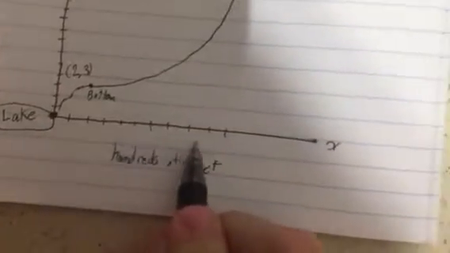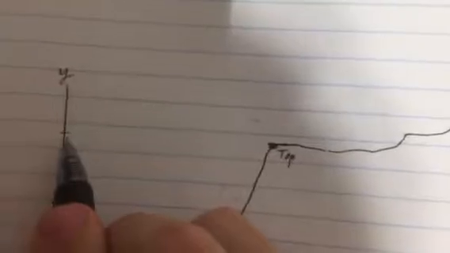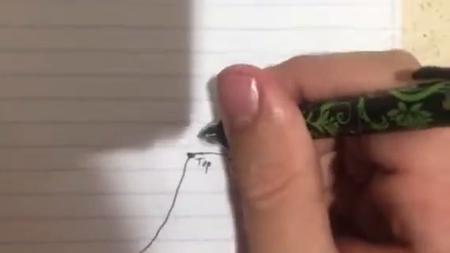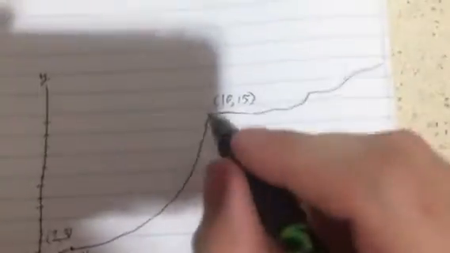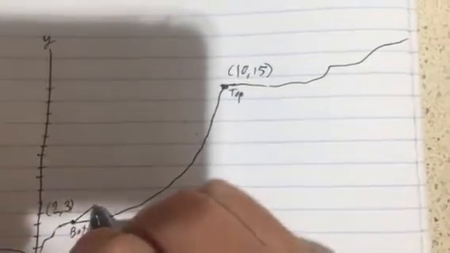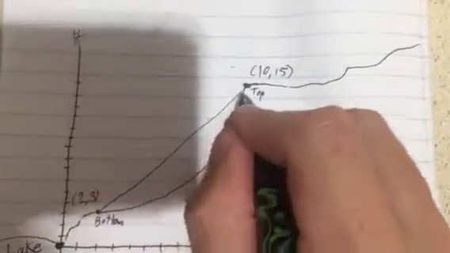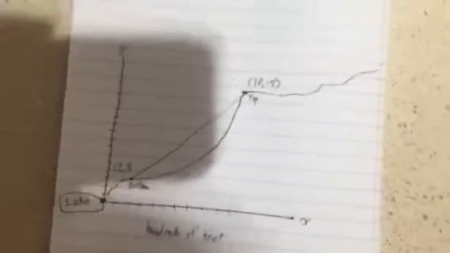And up here at the top of our mountain, we count down here, 1, 2, 3, 4, 5, 6, 7, 10, and 15 tall, okay? So we're gonna get the point (10, 15). So 1,000 feet from the lake and 1,500 feet above it. And between the 2 points is where the skiers ski. And we're gonna make our lift the straight line between these 2 points. All right? So imagine that that is our straight line.